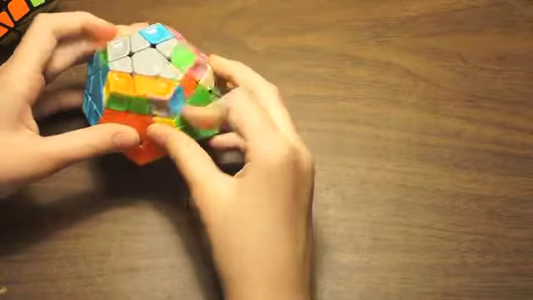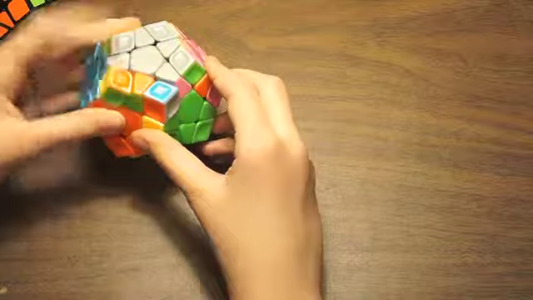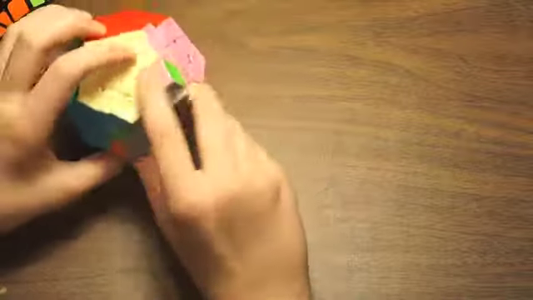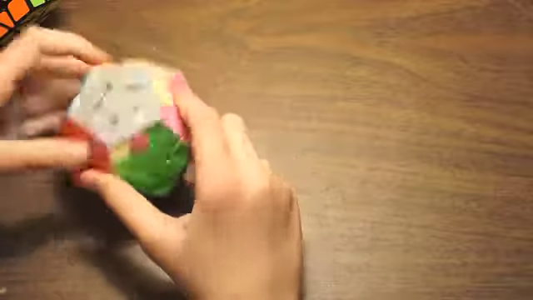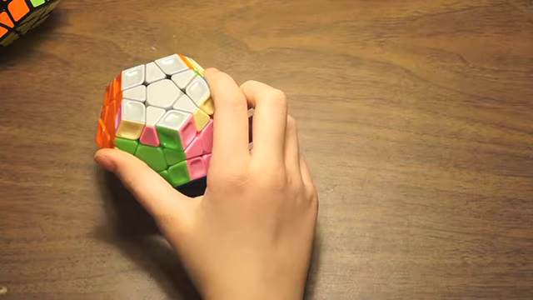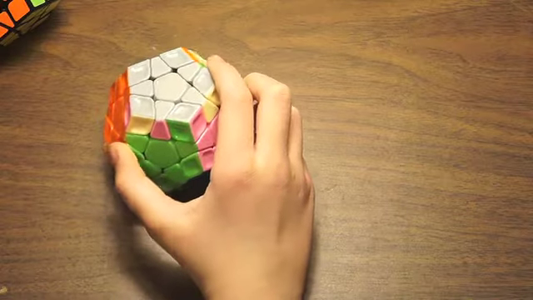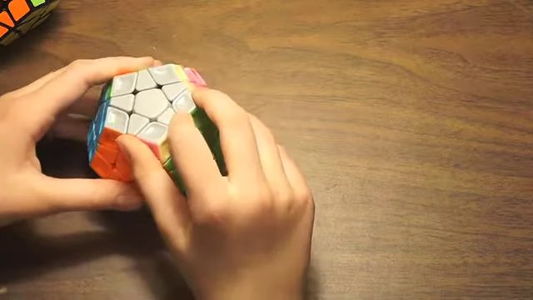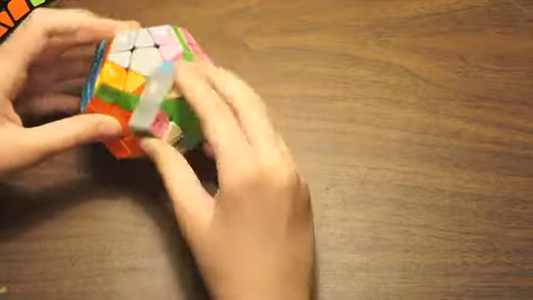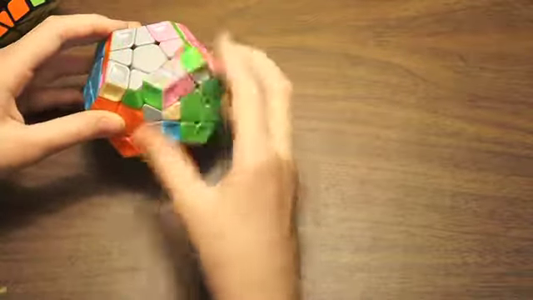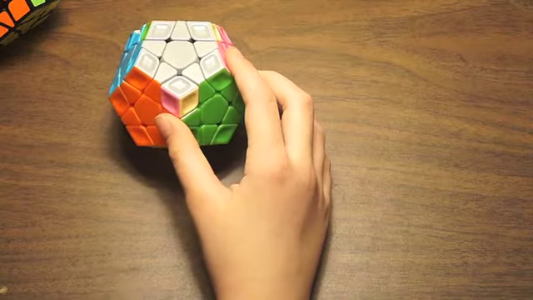It is that case. So R U R prime U R U prime R prime U R U2 prime R prime. Then I've got corners oriented. Now I'm gonna do an edge permutation, which is that one. Okay. R U R prime U R prime U prime R2 U prime R prime U R prime U R U2 prime. Then the edges are oriented.